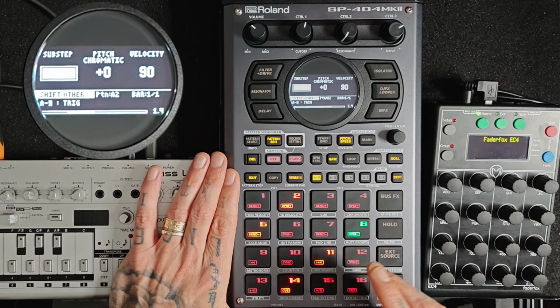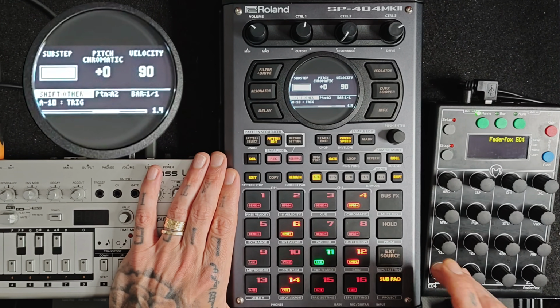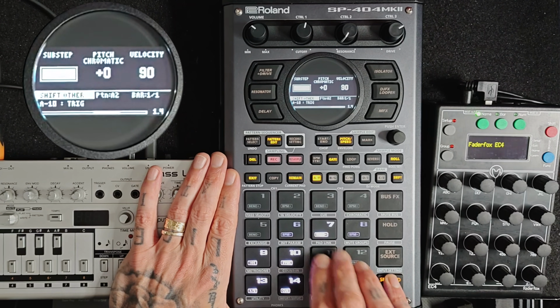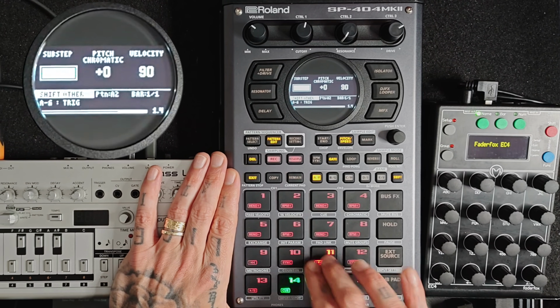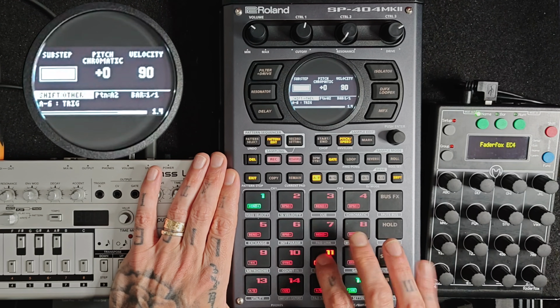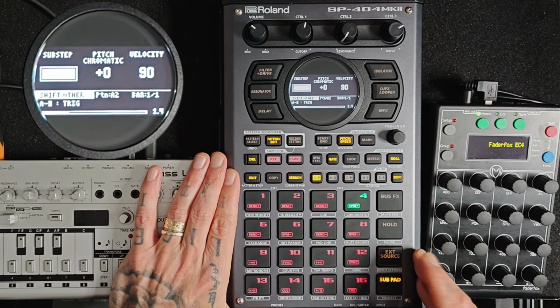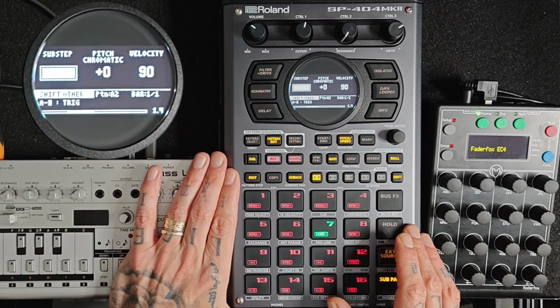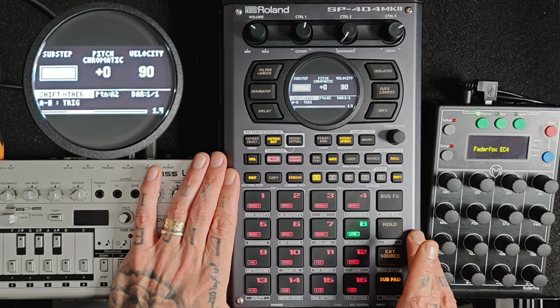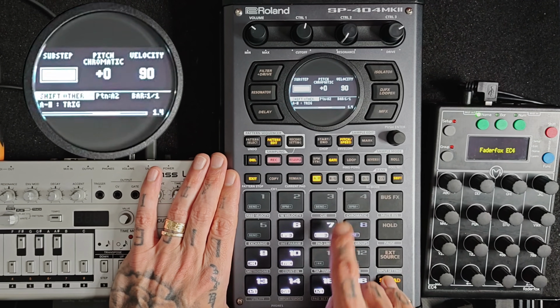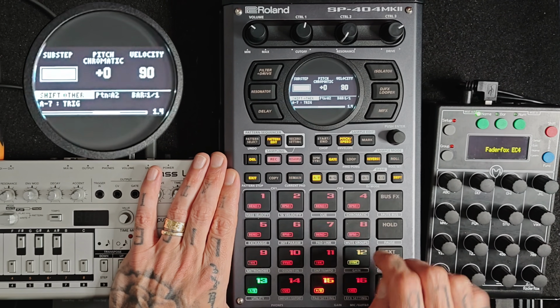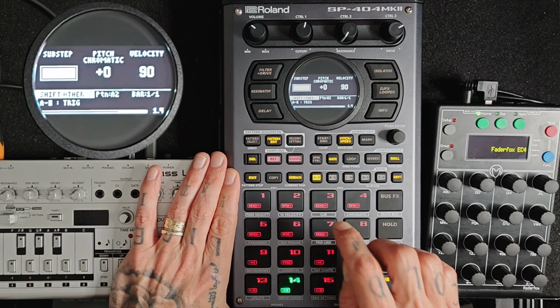I'm trying to fill the spaces. Let's use also this one. Maybe we have to substitute this with this.